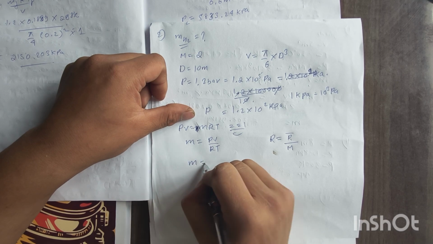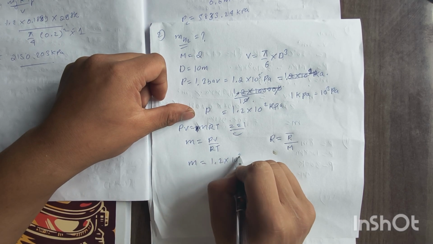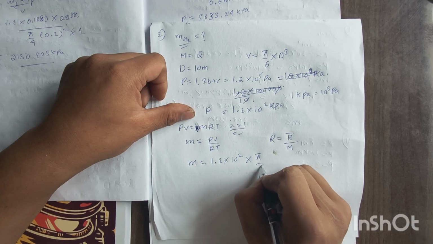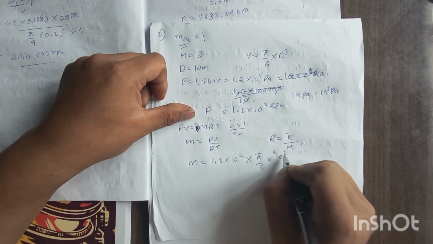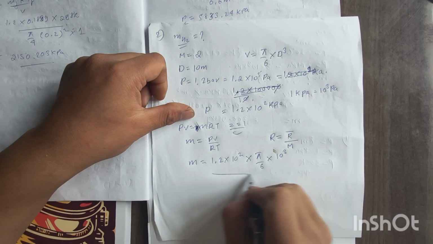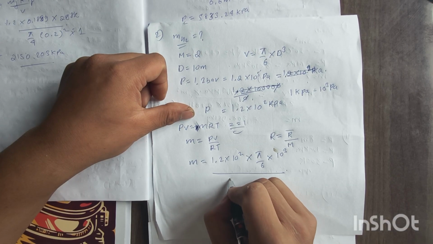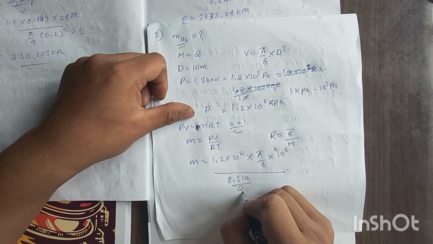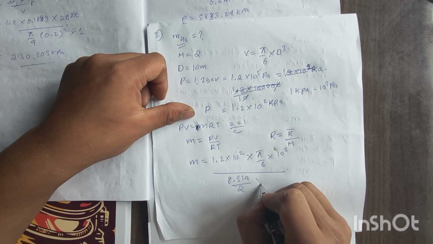So M's value will be pressure 1.2 into 10 to the power 2, into volume, which is given as pi by 6 into 10 to the power 3, diameter is 10 meter, whole divided by universal gas constant 8.314 divided by molar mass 2, into temperature.